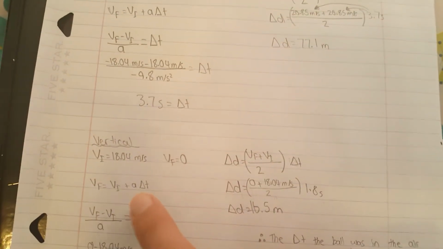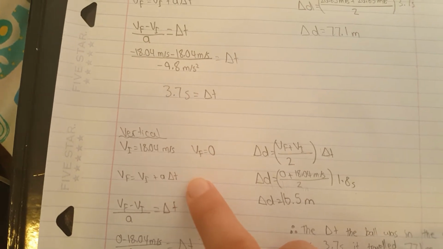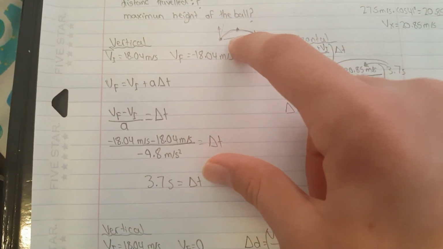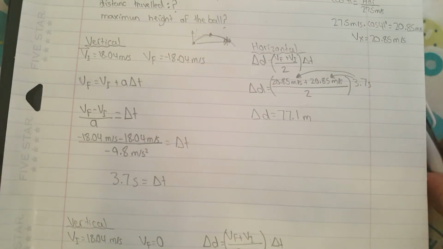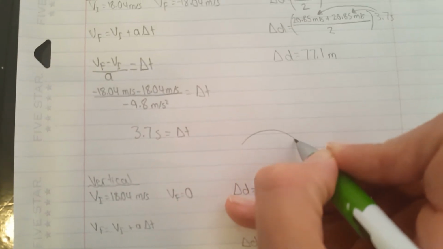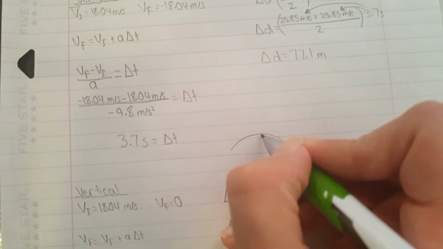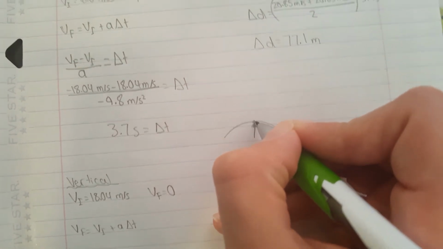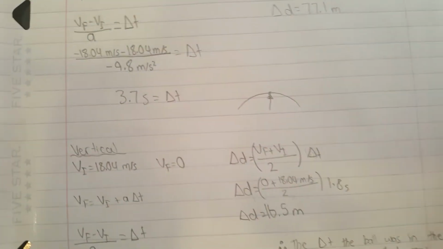So the final thing we were told to find was the maximum height that the ball reached. If we look back over here, I'll just redraw it actually. So it went like that. That's what the ball traveled. So the maximum height that the ball reached should be at the middle, like that. And that would be the maximum height that it reached.